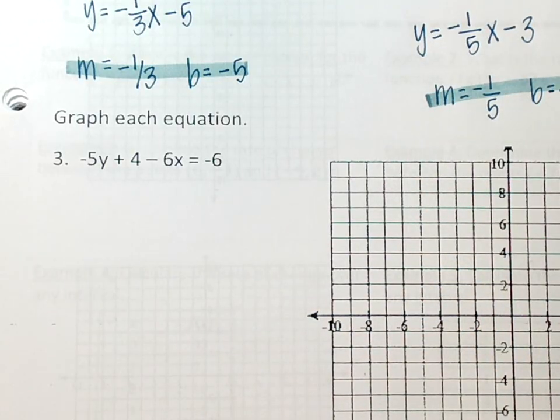Do whatever steps you want to in whatever order, but see if you can put it in slope-intercept form and graph it. If you want to go and try and graph it, you can. Or if you want to wait so we can talk about it.